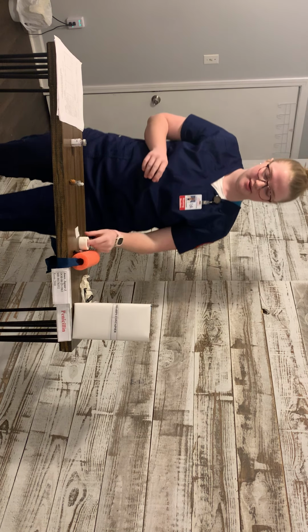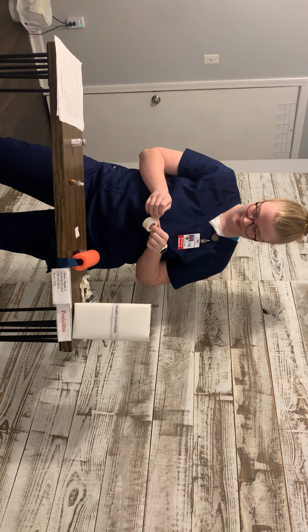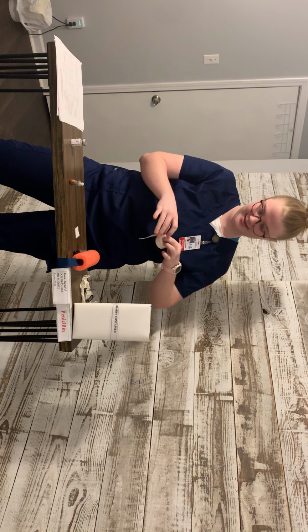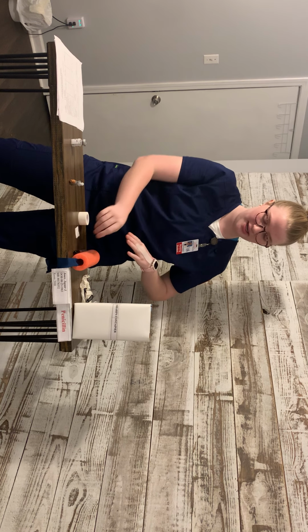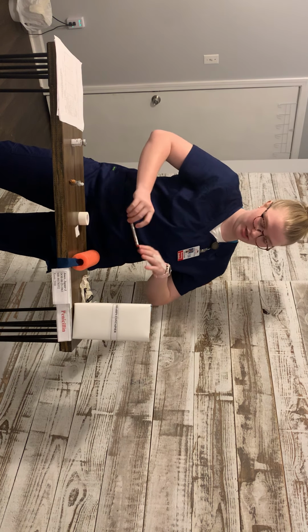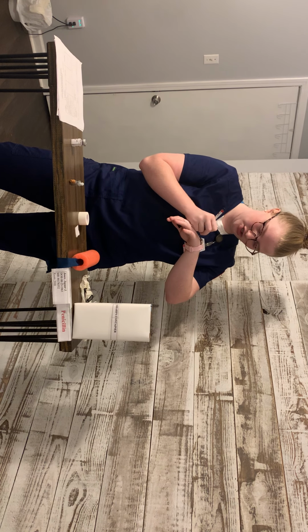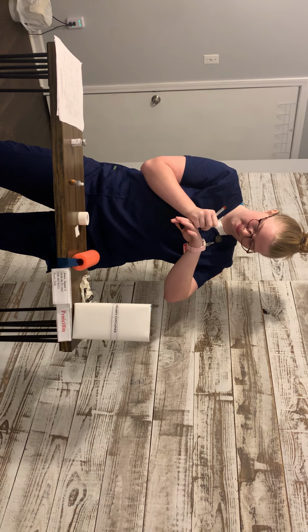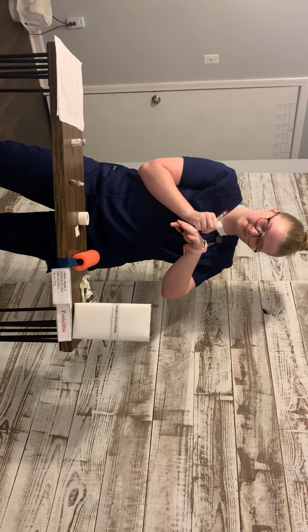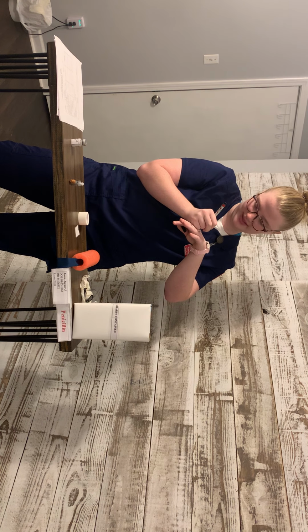Now I'm going to create a label for the syringe, and the label will include the patient's name, the drug name, and the dosage. So I'm going to write Jaguar Jones, heparin, and 5,000 units.